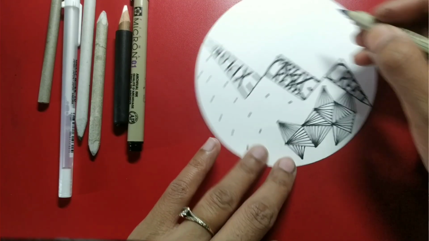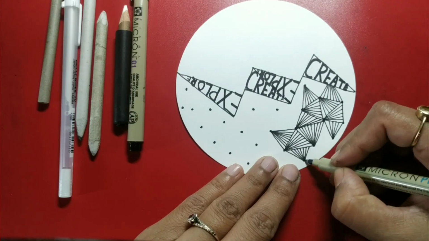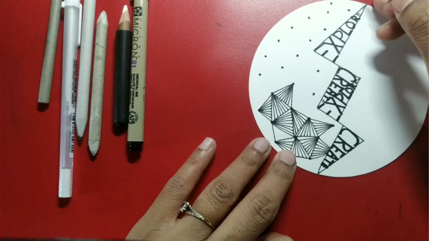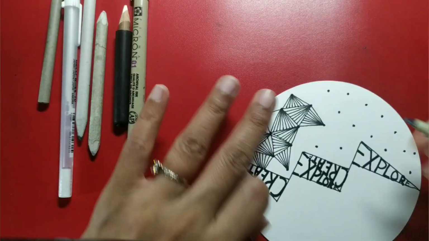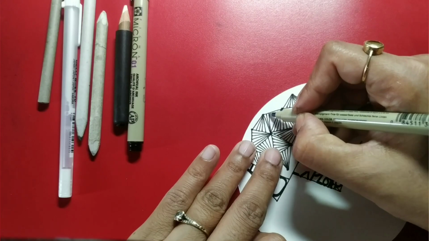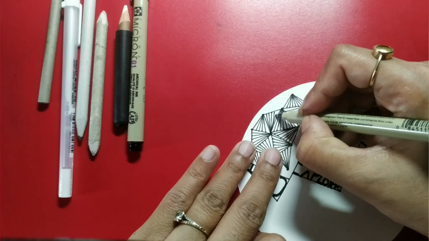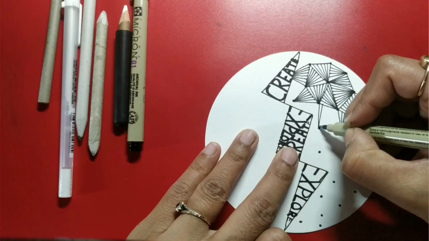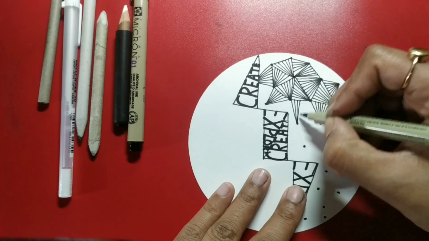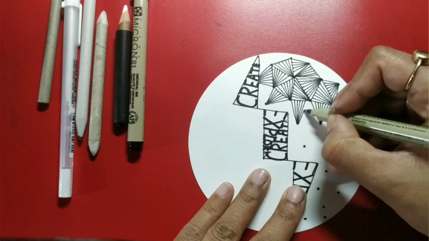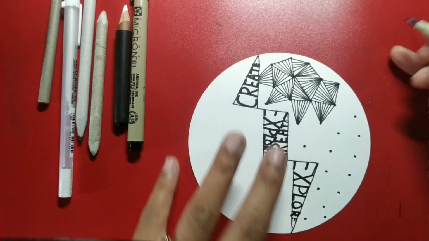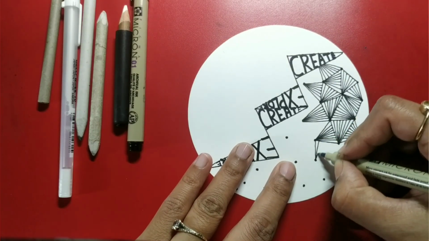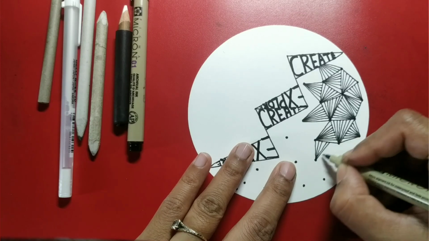So I'm just going to continue like this. I think by now you got a hold of how I'm doing it. So you just have to change the direction of the lines every time you draw them. If you want to add some more dots, you can always do that.